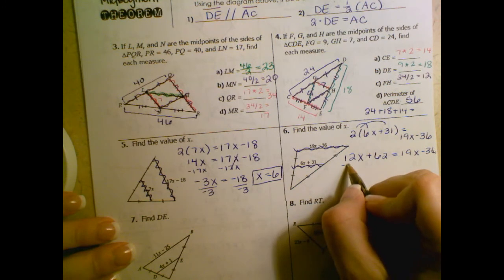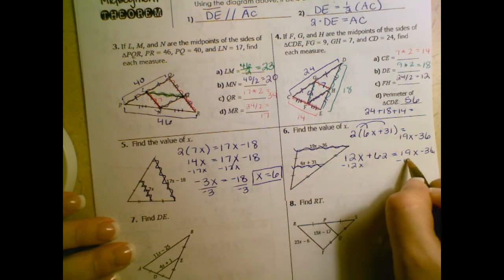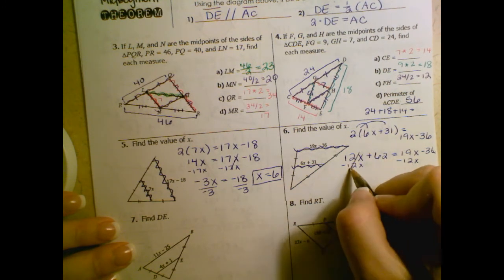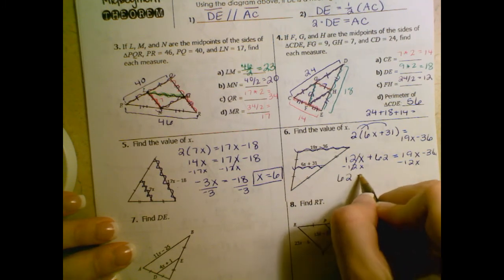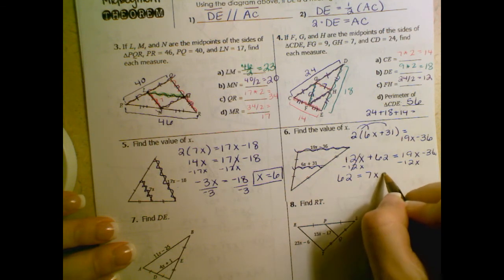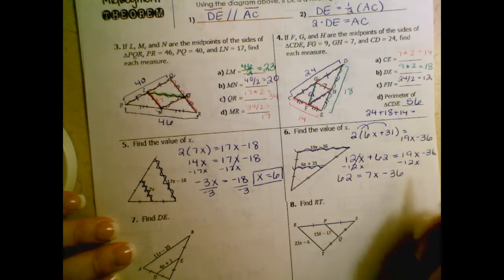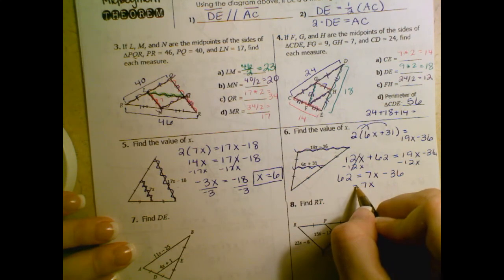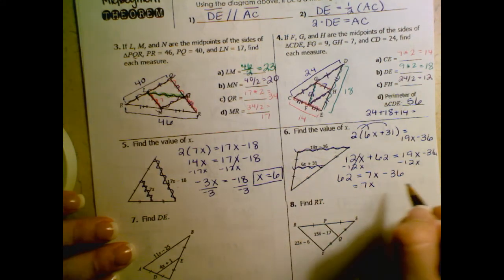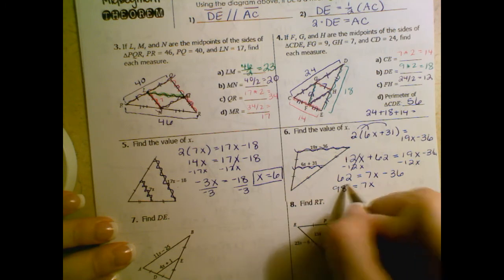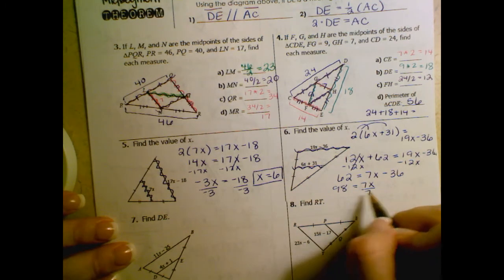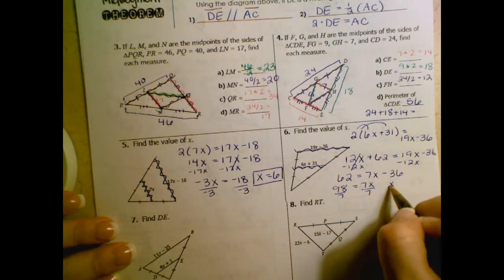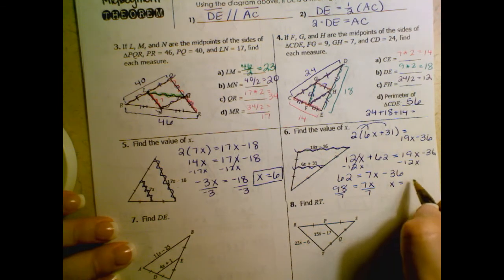So subtract your smaller x. I can do that this time because I have something on the left-hand side with it. Add your 36. Then divide by 7. That's where you get x equals 14.